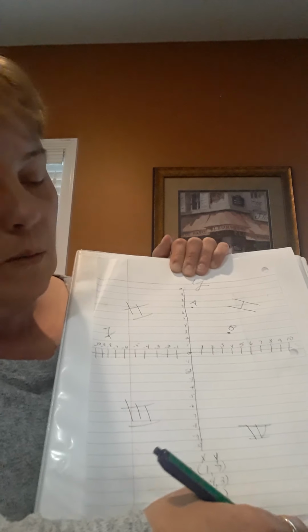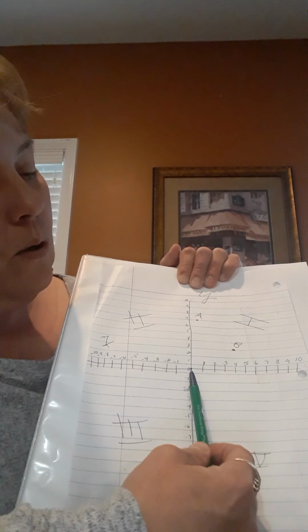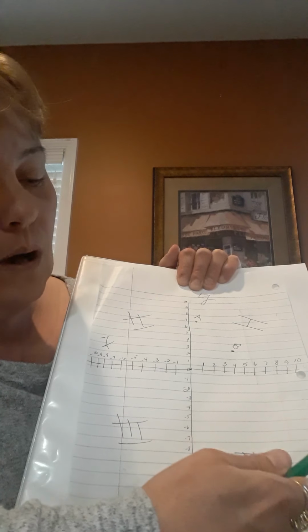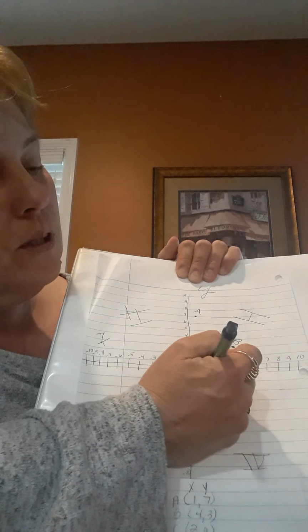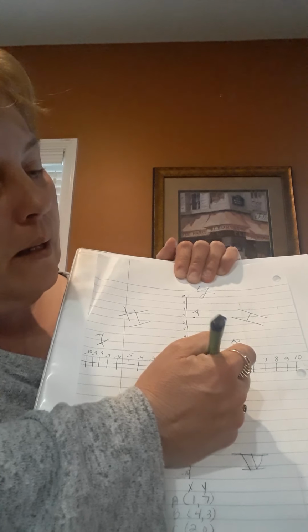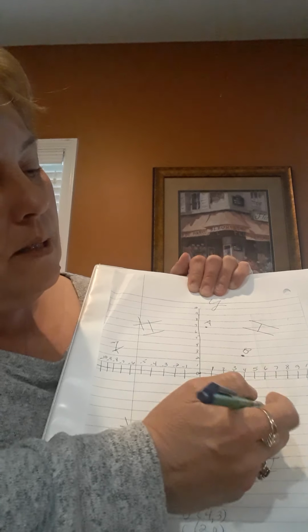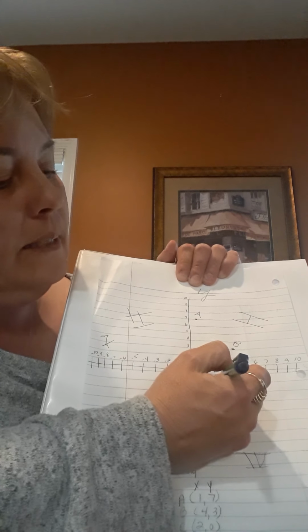And I'm going to plot one more point, C. So it's 2, 0. That means I go over to the right 2, but I go up none because my Y is 0. So we're going to go over 2 and up 0. So this is going to be point C.